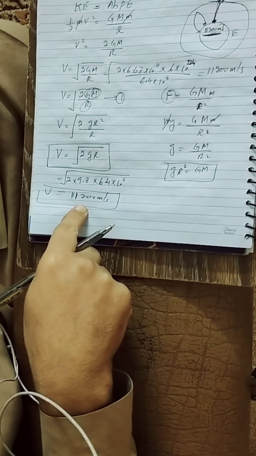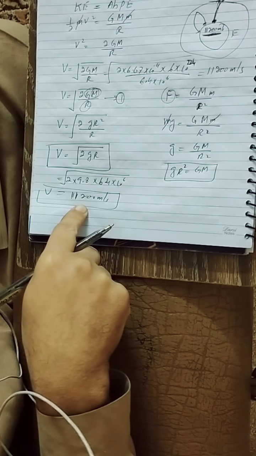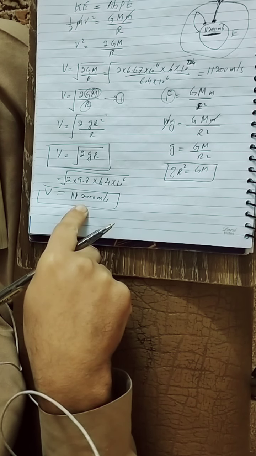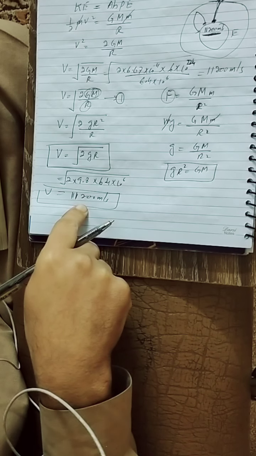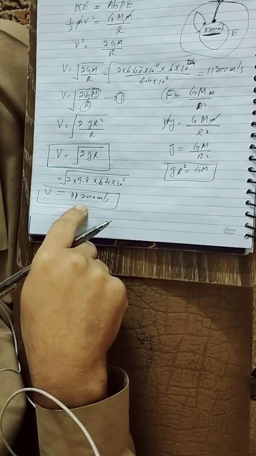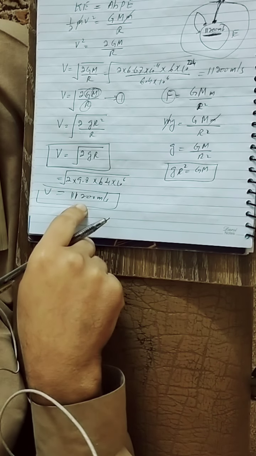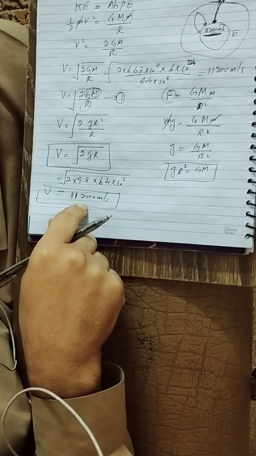So it means that escape velocity is independent of the mass of the object, the rotation of the planet, and the angle of projection. Escape velocity does not depend upon these things. So this is all about the escape velocity.